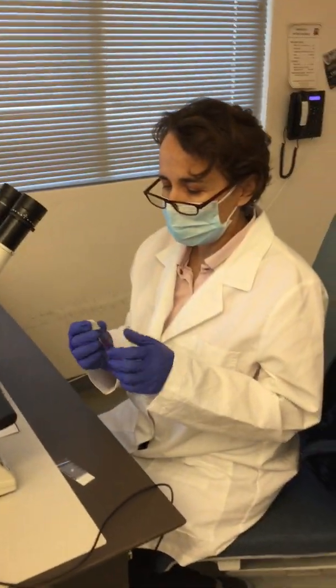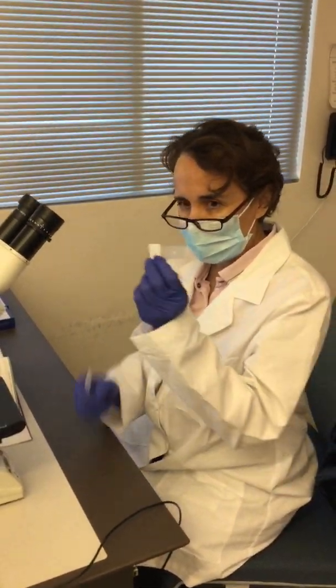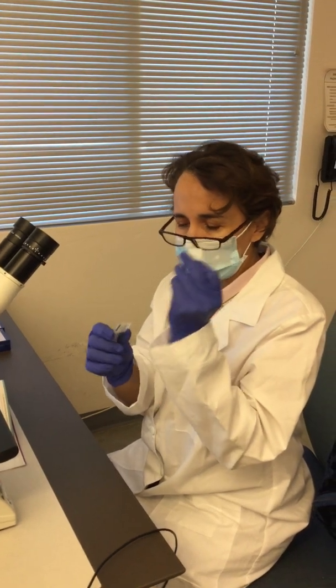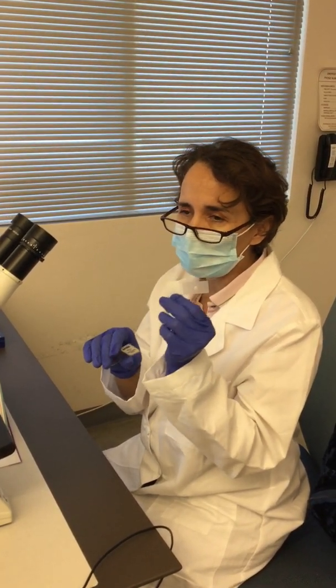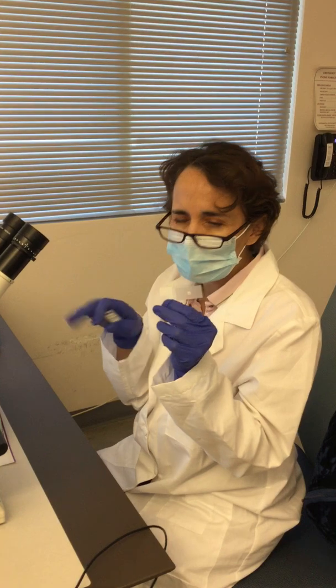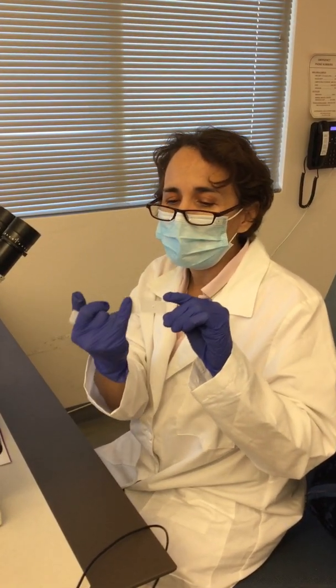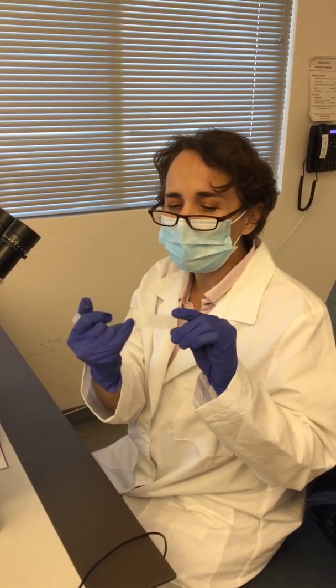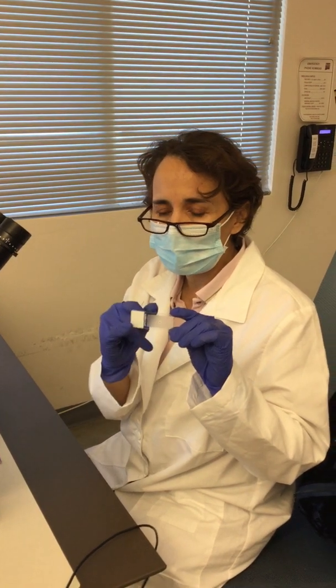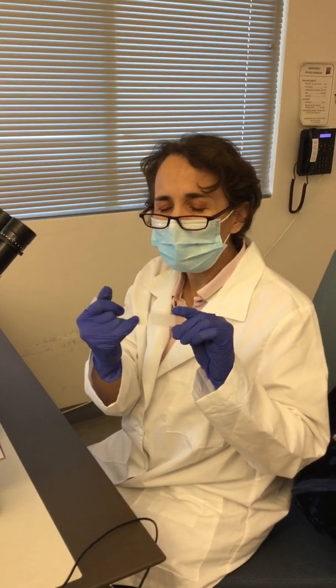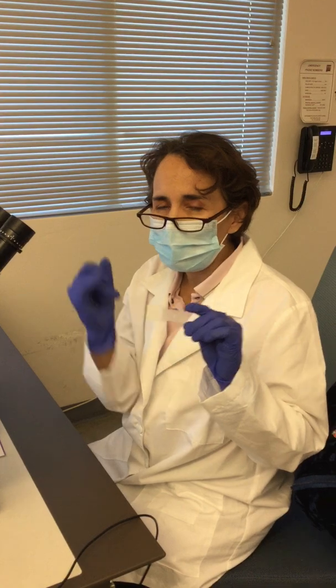So you have an edge. In this case, this is a slide that you usually use in the microscope, in the regular experiments that you do in the lab. Sometimes it's frosted, sometimes it's colored. Like in this case, it has a white color, where you can write down information.